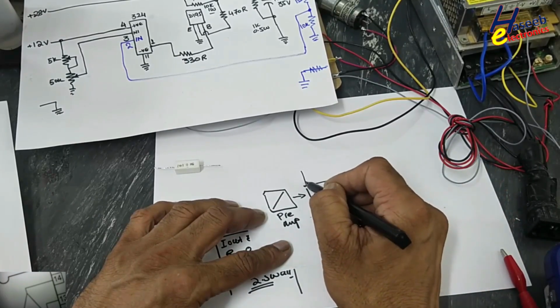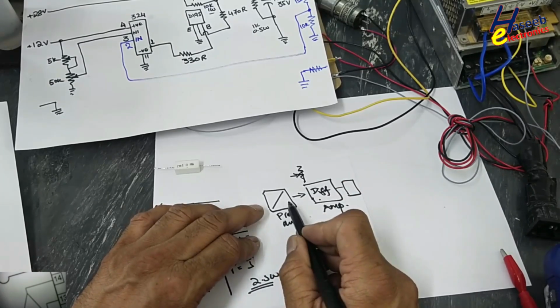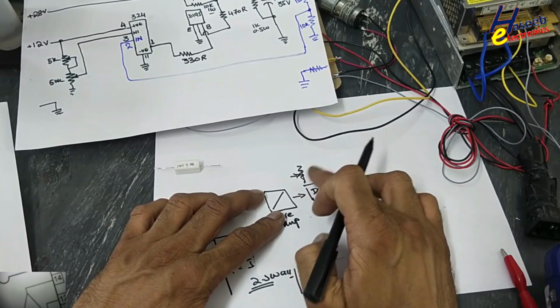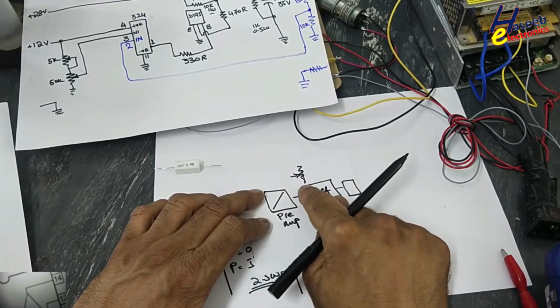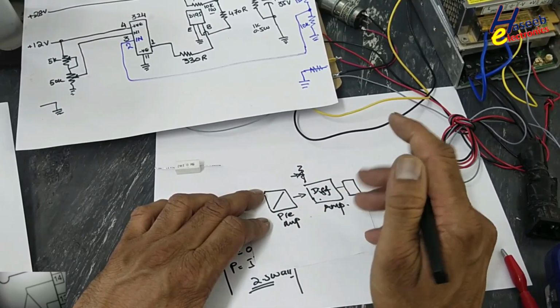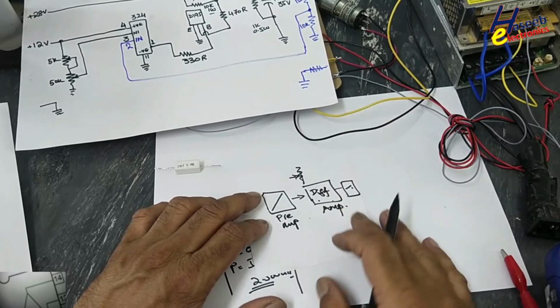Here we will adjust the value, the required current. The flowing current in the circuit and the required current will determine the difference. What is the required current and what is the actual current. Both values will be calculated here. It will subtract the values, then it will amplify, and this final stage will drive our next circuit.